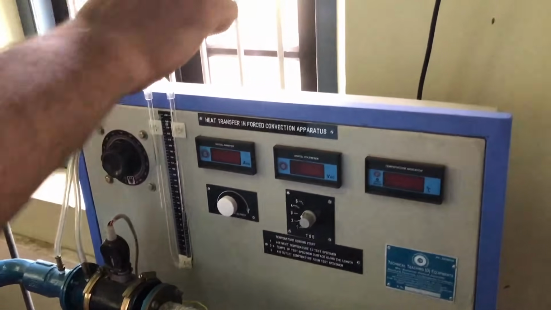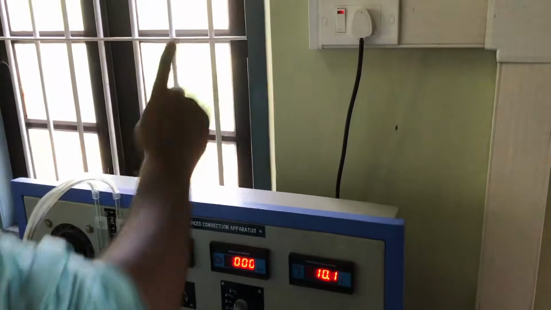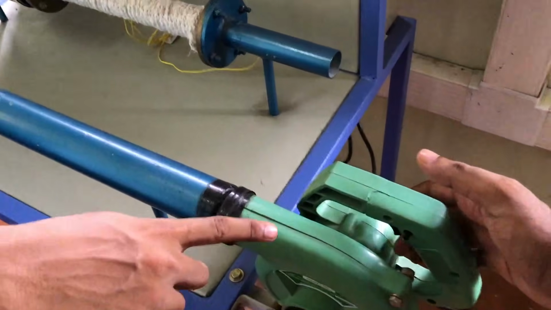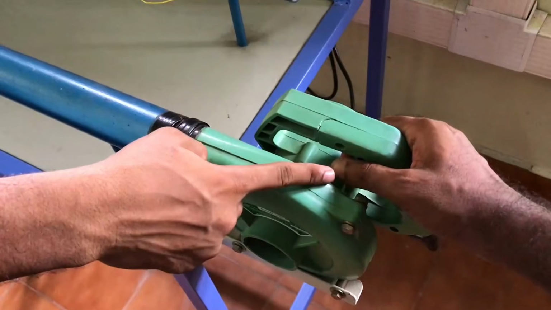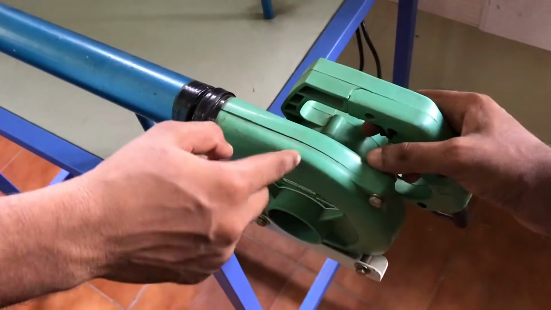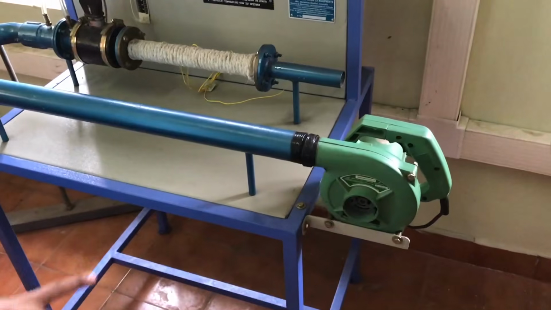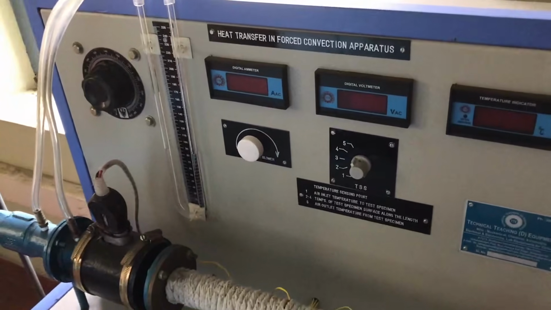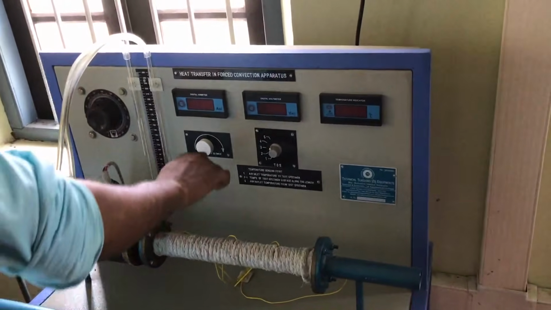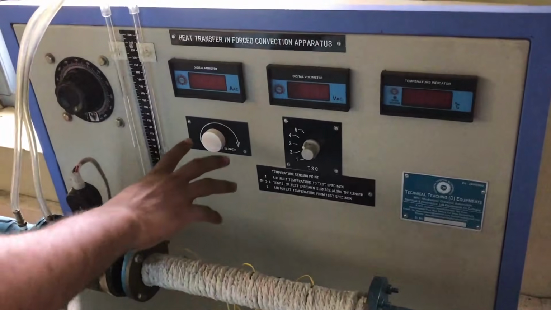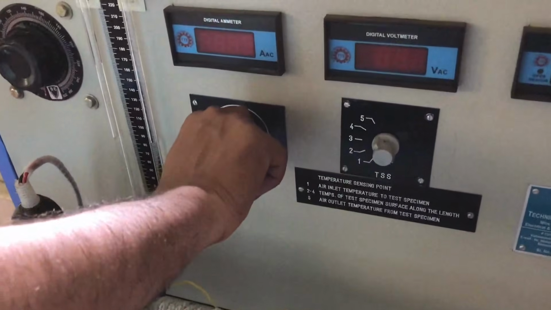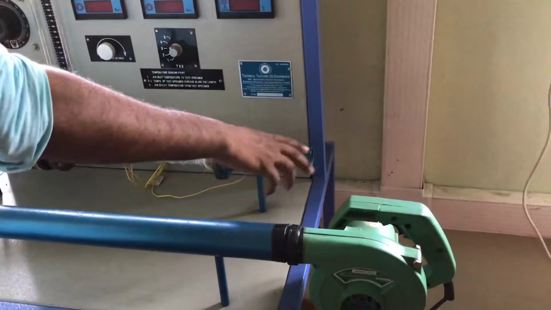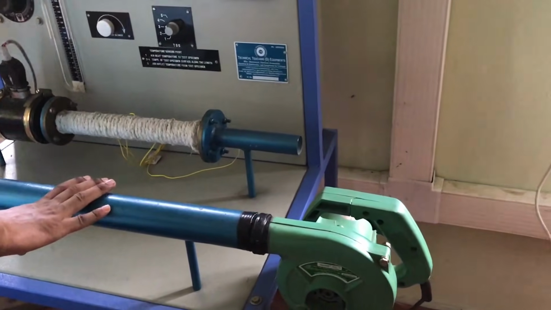Now here, first this is the main switch. After the main switch, this is the blower unit. For switching on the blower unit, first we switch it on. Then there is a lock so that we can permanently keep it in the on state. So the blower is on. Now this is the dimmer for the blower. Initially it should be kept at the 0 position, and after that we will adjust it, and on adjusting it the blower will start working and air will flow out. We can regulate the flow from the blower.